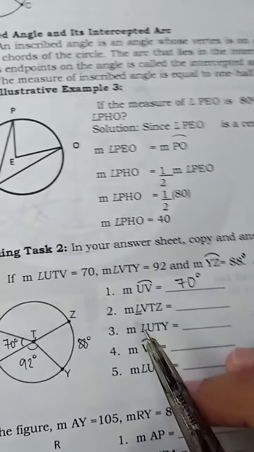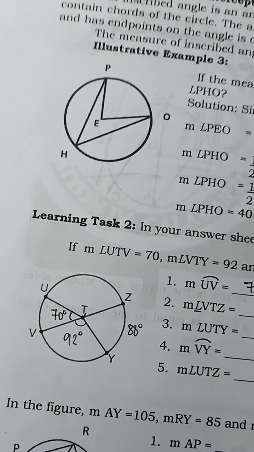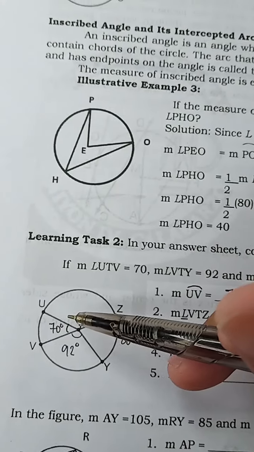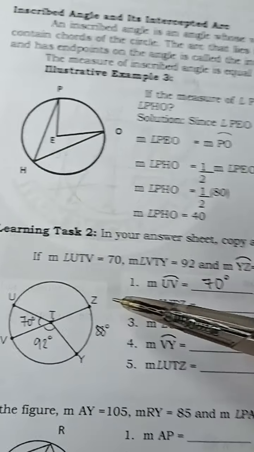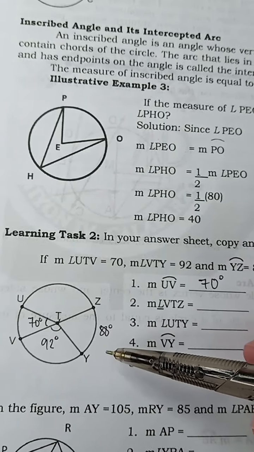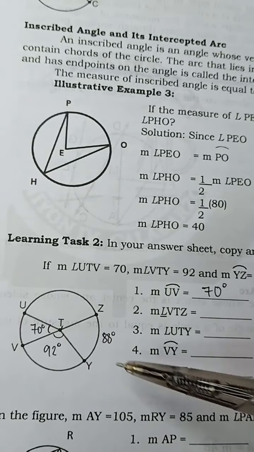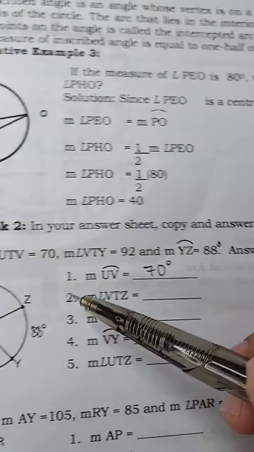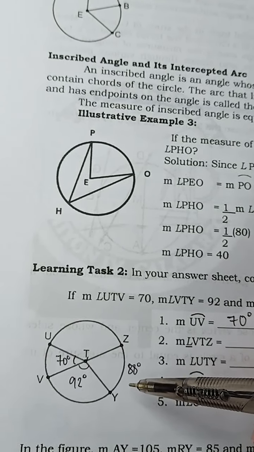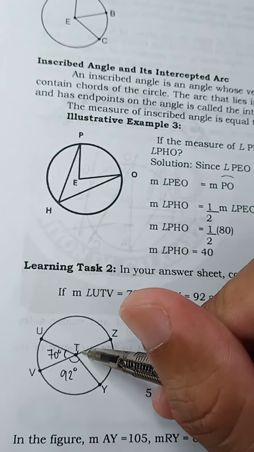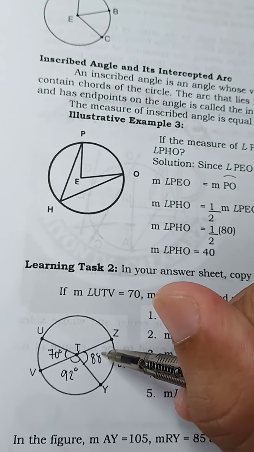So how do we find it? Remember that we have given measurements here. Arc YZ is given as 88 degrees. If the intercepted arc is 88 degrees, then the central angle is also 88 degrees.